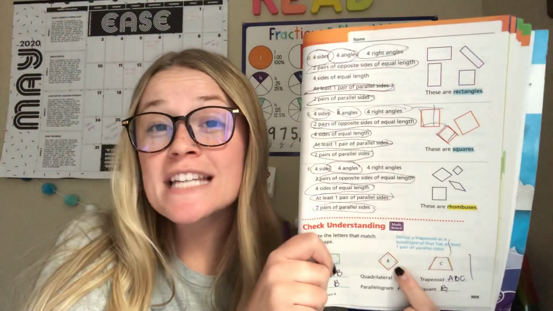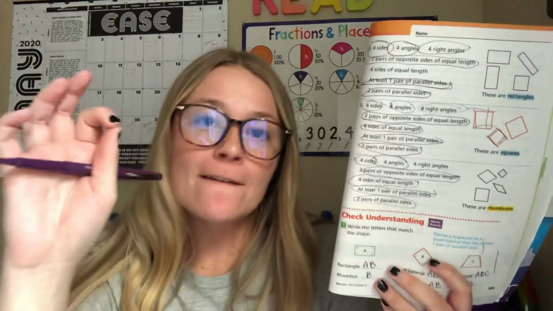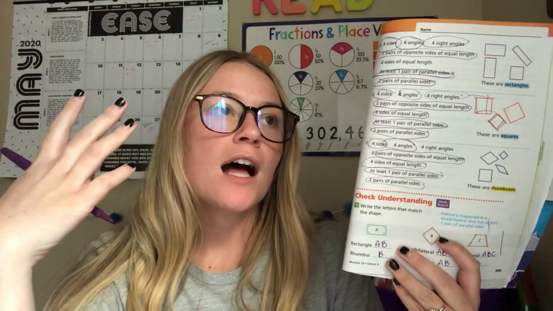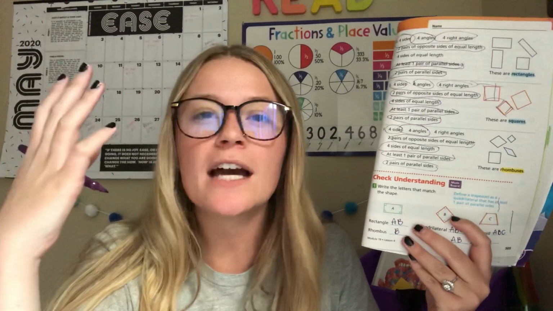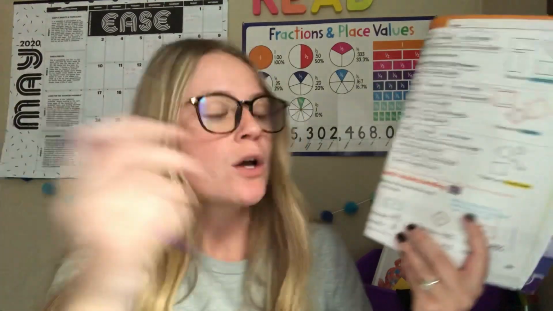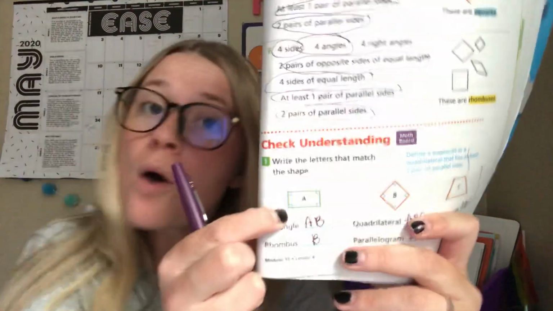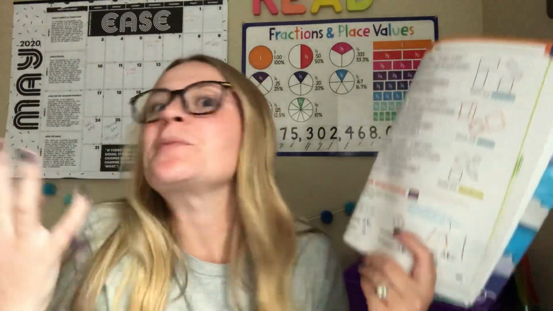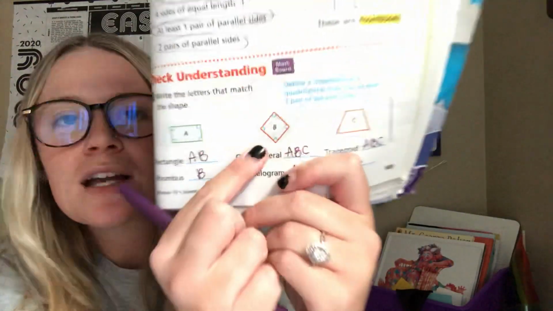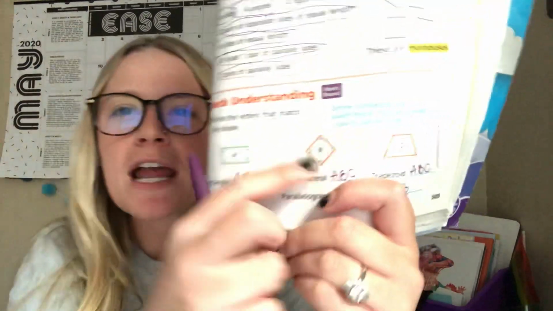Now you would not go to this and say that's a trapezoid. Even though you're technically correct, we use the most specific category to label our shapes, just to make it more understandable. We would not come to this and say, oh, that's a quadrilateral. It's like, okay, yeah, I know it's a quadrilateral. Be more specific. Same with this one. Oh, that's a parallelogram. Oops.